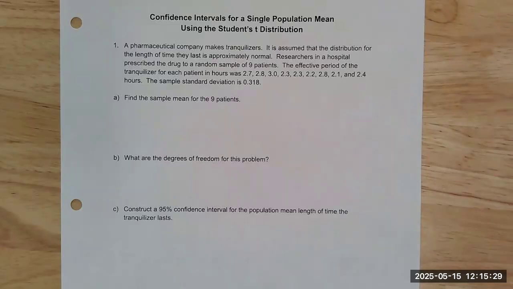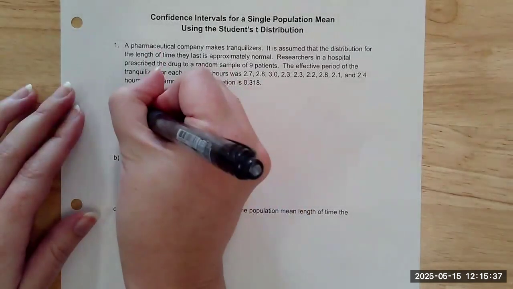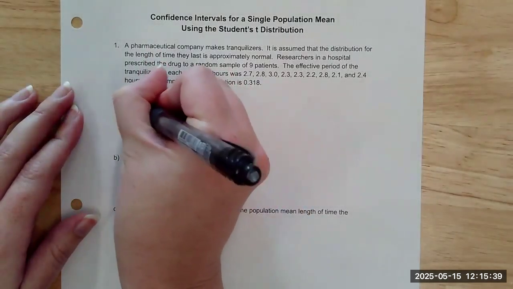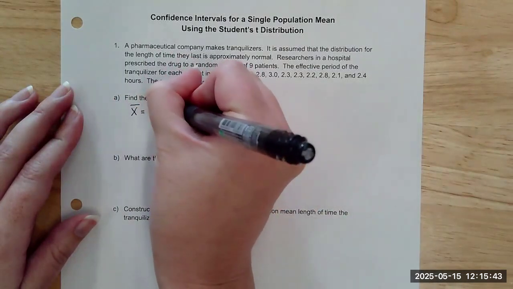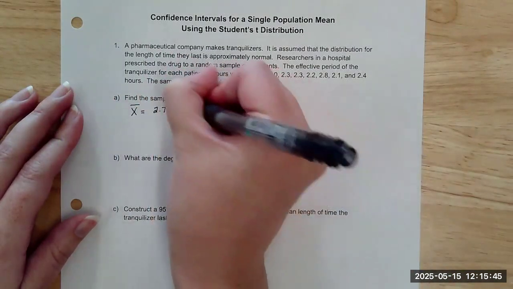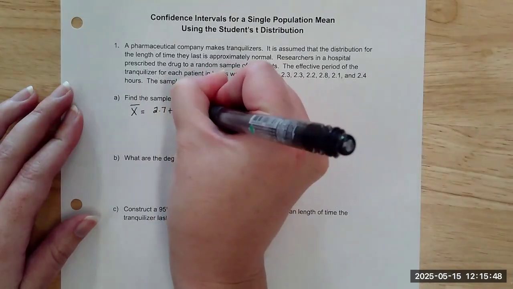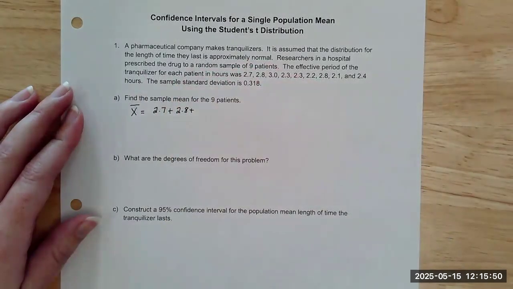And we'll see if you got the same number I got. What do you divide? You want to divide them by the number of things that you're adding up. There's 9 of them.